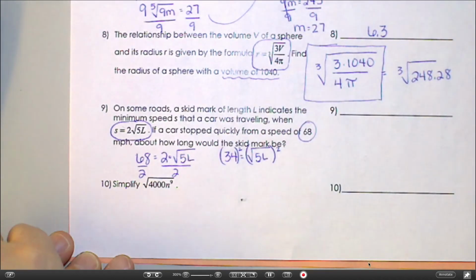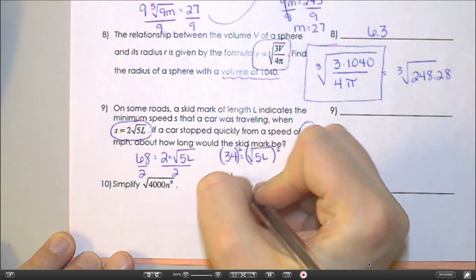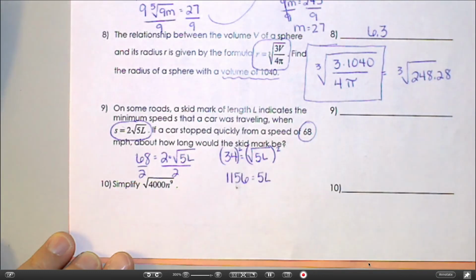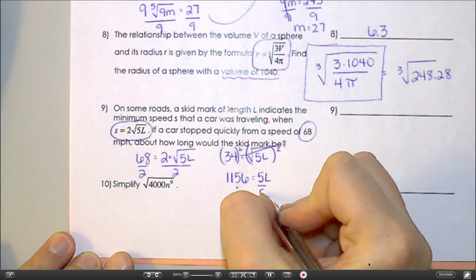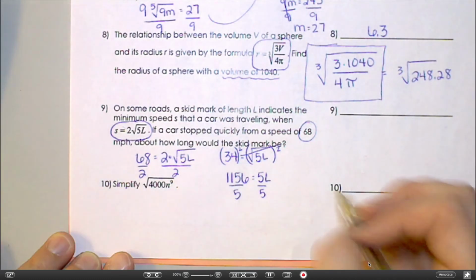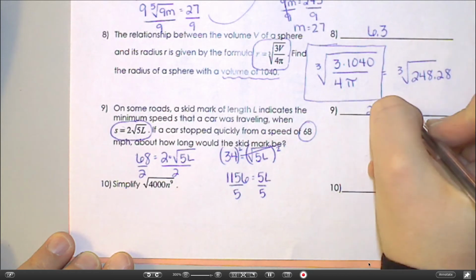34 squared is something giant. Oh, not too giant. 1156 equals 5L. Divide by 5. Good. And we end up with 231.2. I didn't put it in the problem, but I'm pretty sure that's feet.